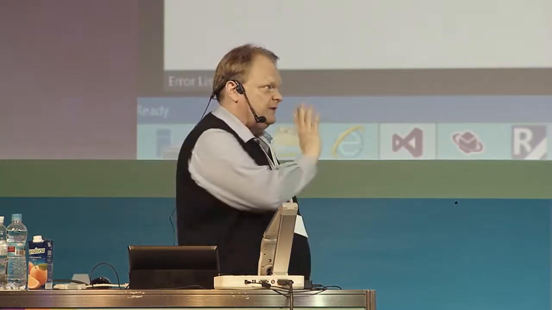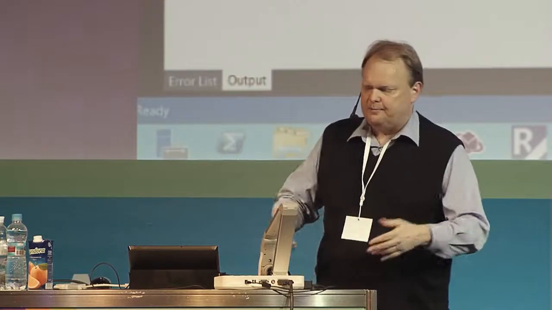Now I'm logged in as one of the developers of this particular Agile project. I have my project open from source control, and I can now start working with this particular project.